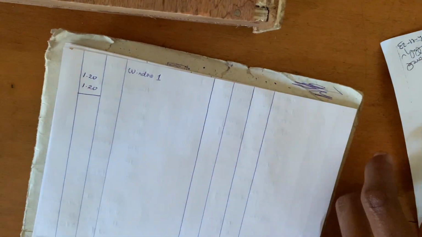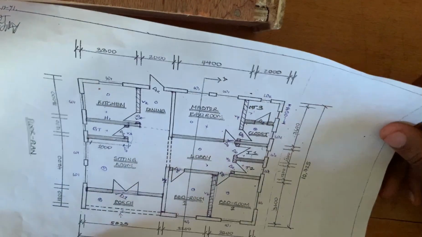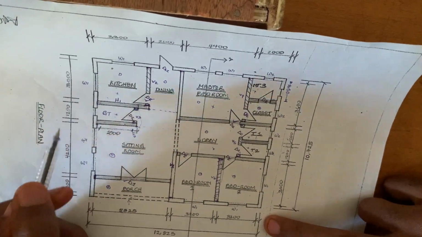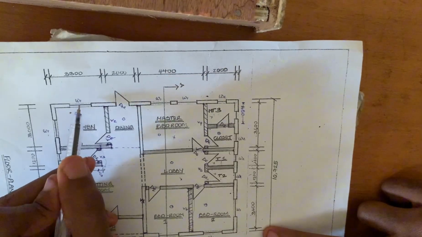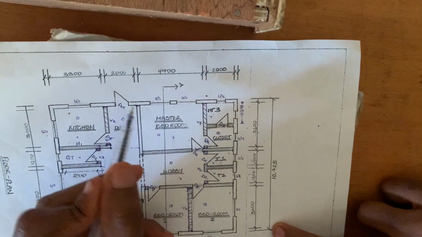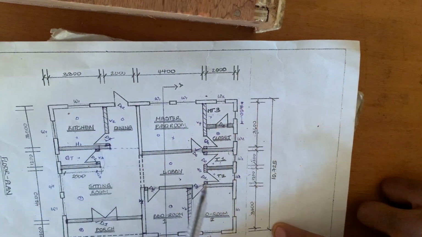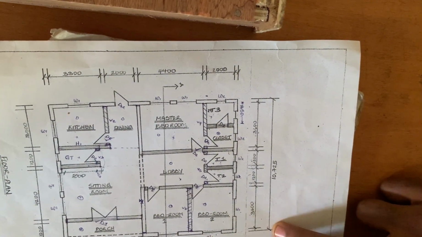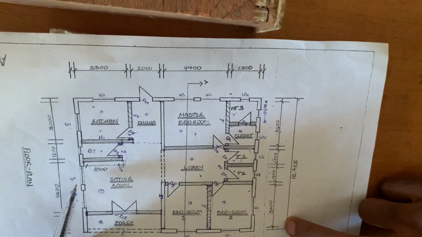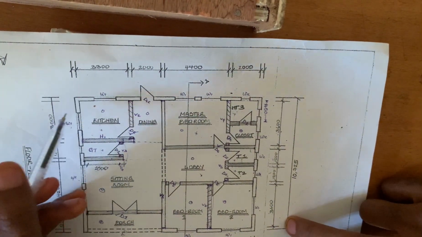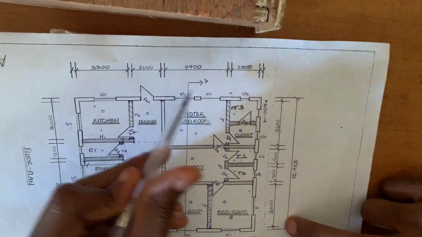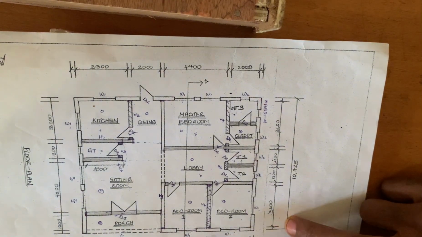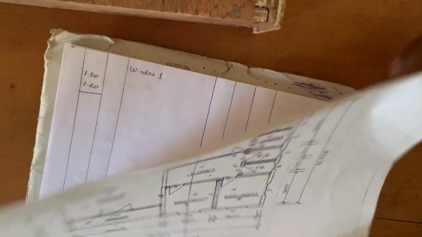How many window 1s do we have in our plan? We will count. This is 1, 2, 3, 4, 5, 6, 7, 8, 9. Let's count again. 1, 2, 3, 4, 5, 6, 7, 8, 9. There are 9 window 1s in this plan.